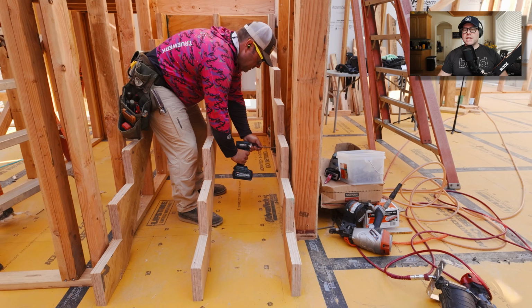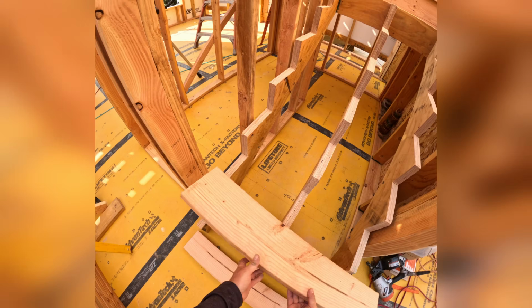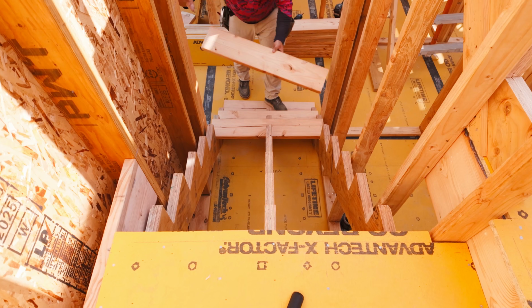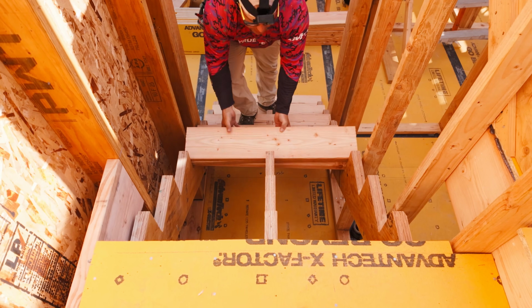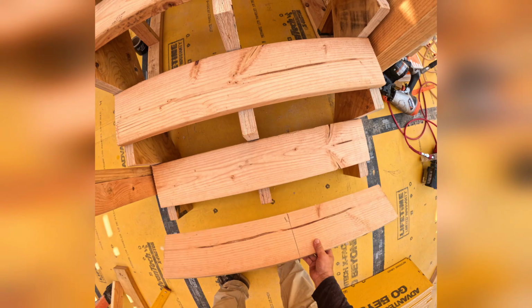Think of this as building a system. You can't use 2x8s for treads. Exactly. We are using them for risers. Since the stringers are already laid out, just match that layout to the very bottom riser.